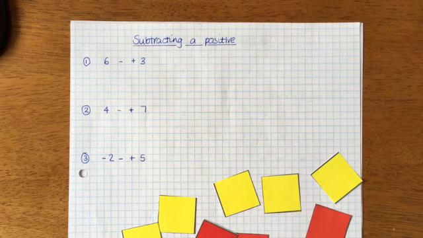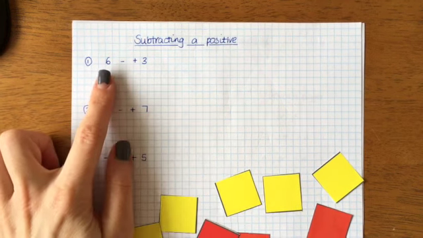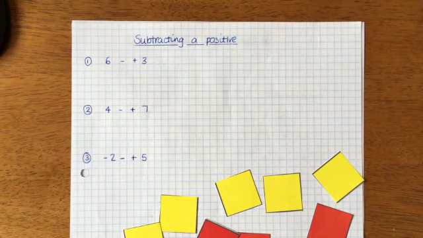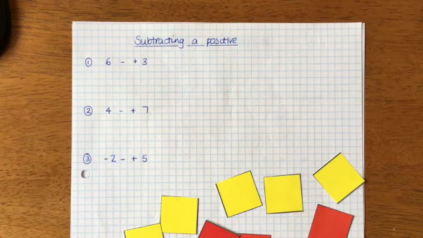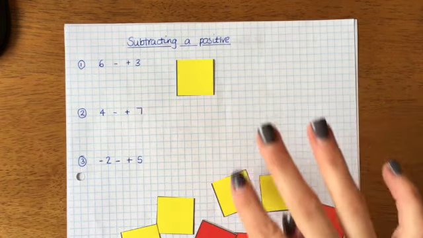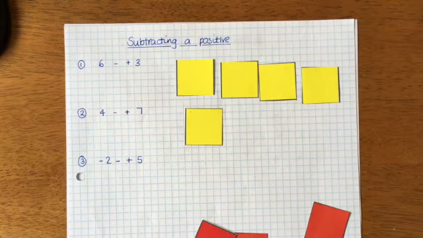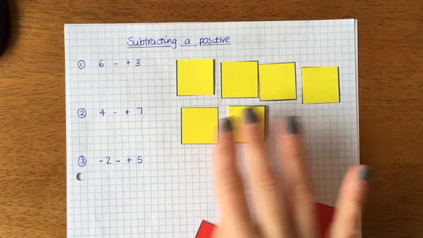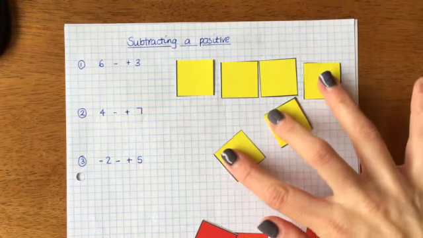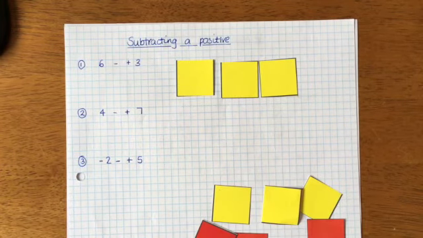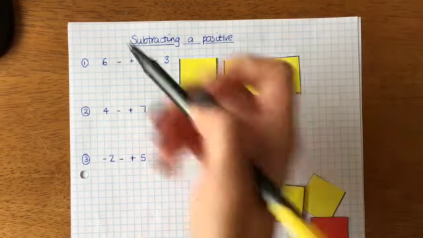Okay, so like we did in the last one. So this sum starts with 6, and because it's just 6 on its own, it means 6 positives, doesn't it? And we need to take away 3 positives, so this is a nice straightforward one. So if I'm using my tiles, I start off with 6 positives, okay, like this, and I need to take away 3 positives. So I literally just take 3 away, so I'm left with 3. So this one is quite a nice one, okay? Obviously they're going to get more complicated.